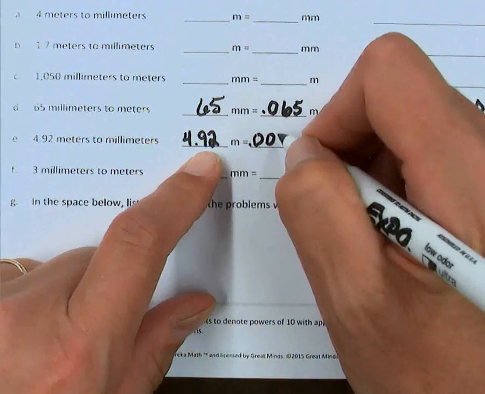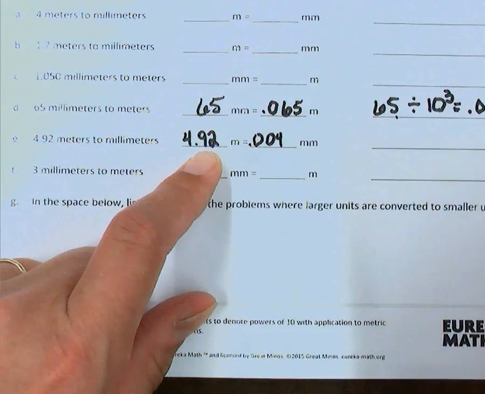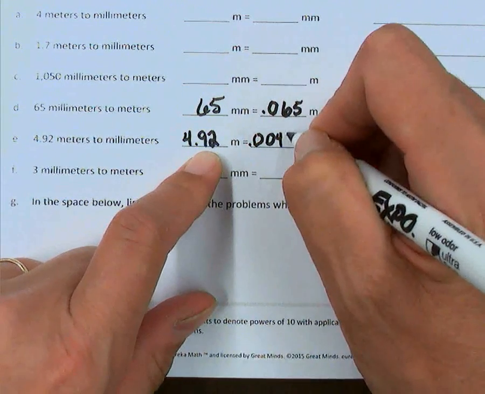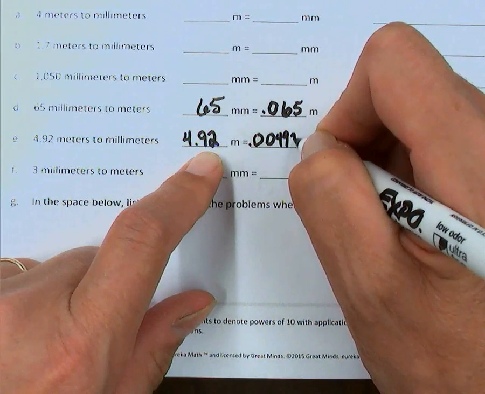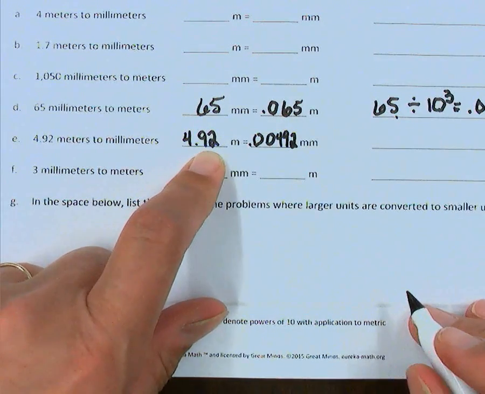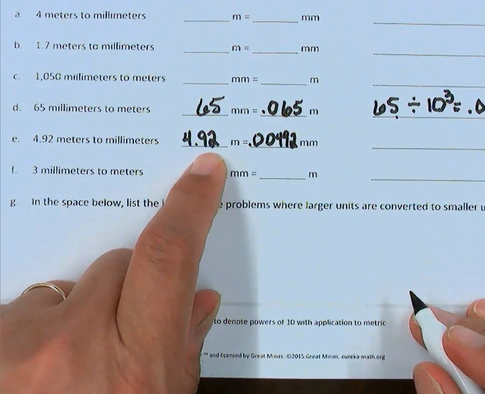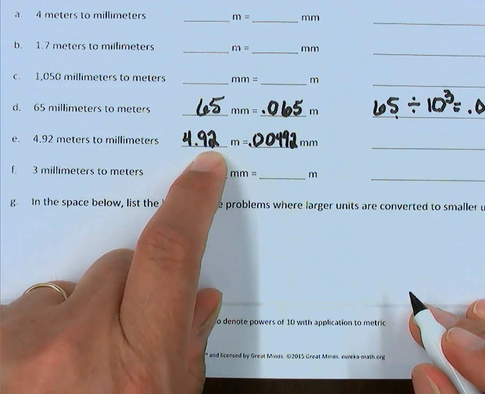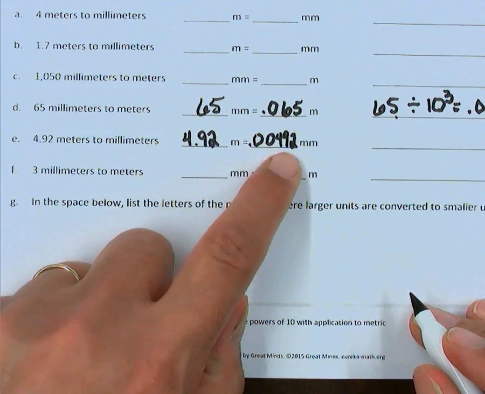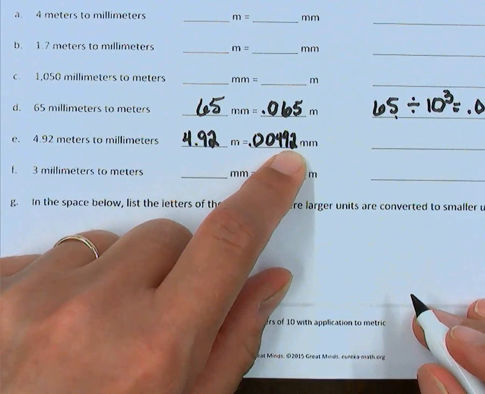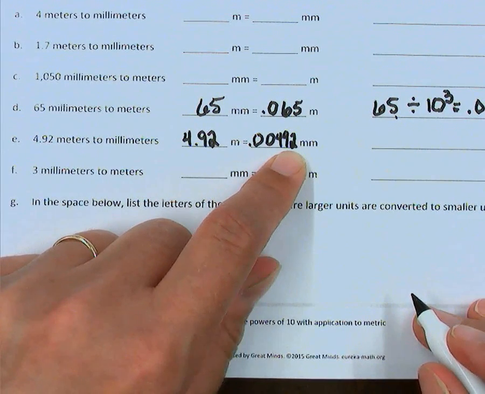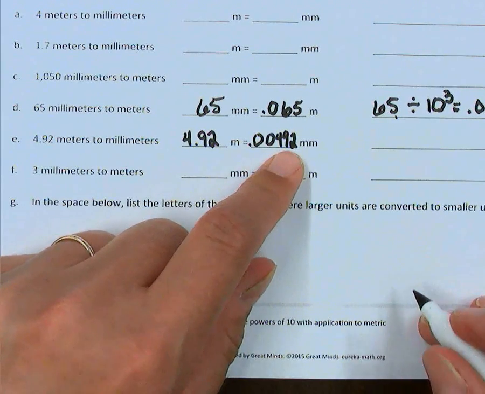So these just get smaller. The 4 goes in the thousandths place. The 9 goes in the 10,000ths place. The 2 goes in the 100,000ths place. So if you have 4 and 92 hundredths of a meter, what you actually have in millimeters is 492 hundred thousandths.